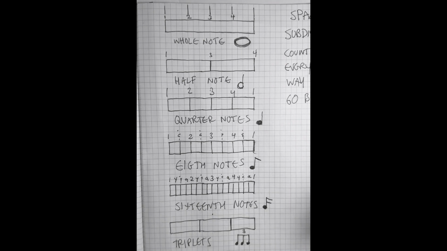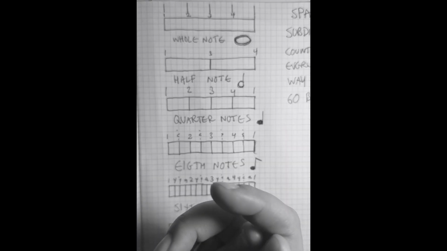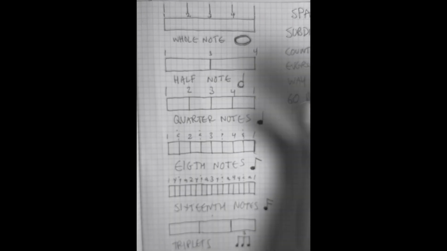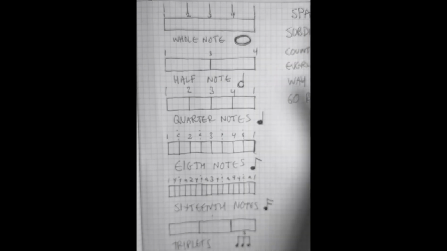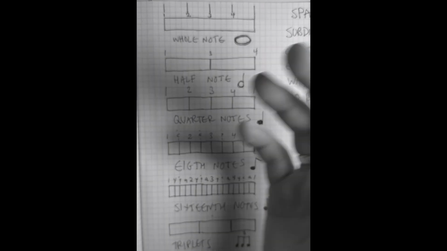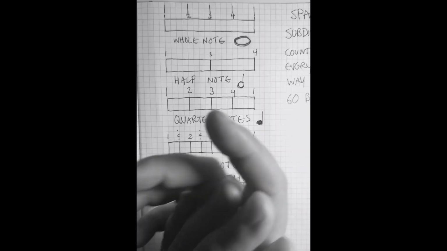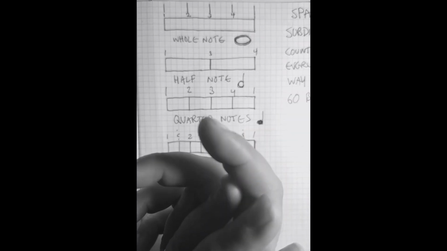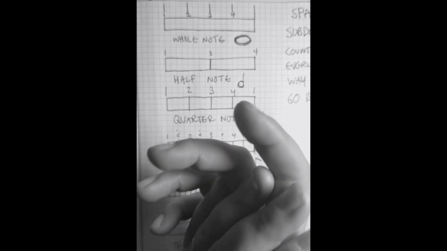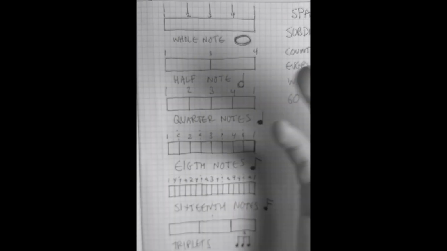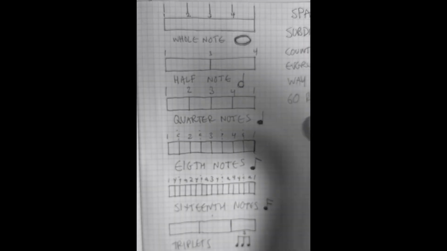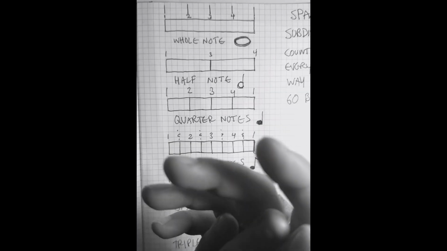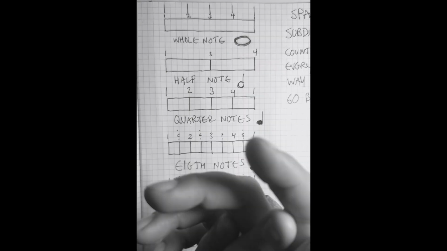1, 2, 3, 4. 1, 2, 3, 4. 3, 2, 3, 4. 4, 2, 3, 4. And quarter notes. 2, 3, 4. 1, 2, 3, 4. 3, 2, 3, 4. 4, 2, 3, 4. Eighth notes.